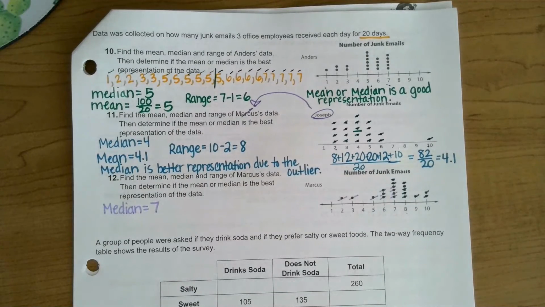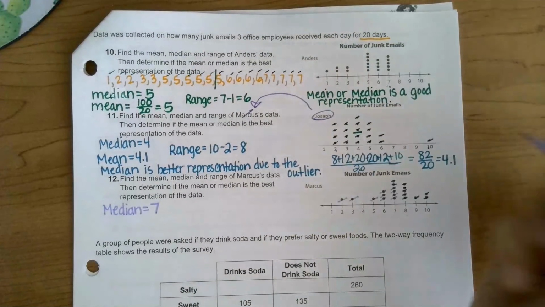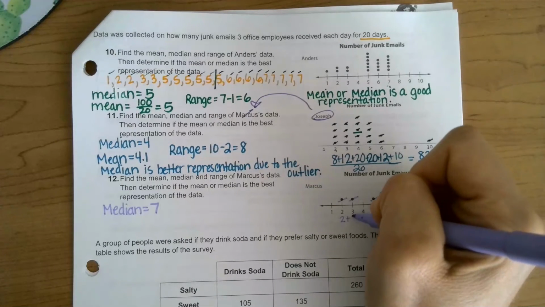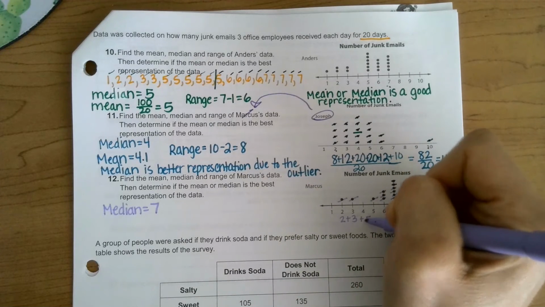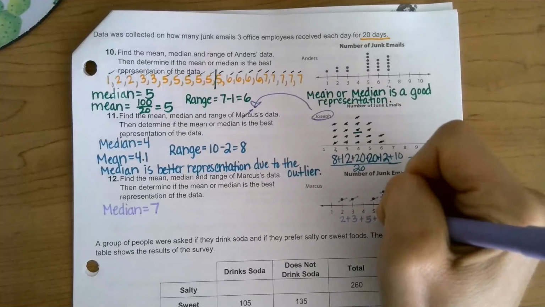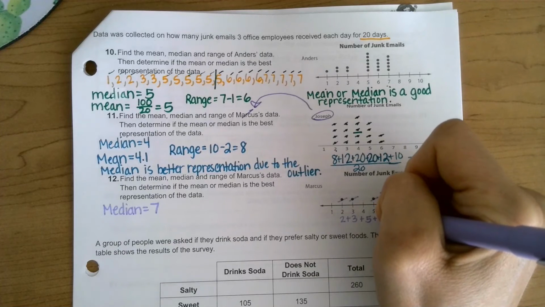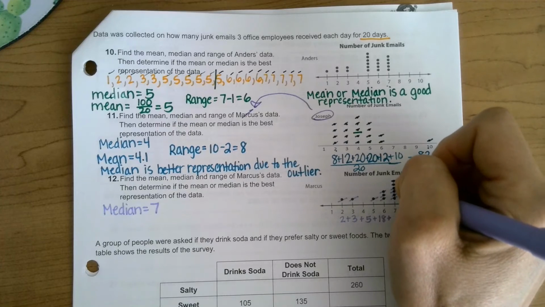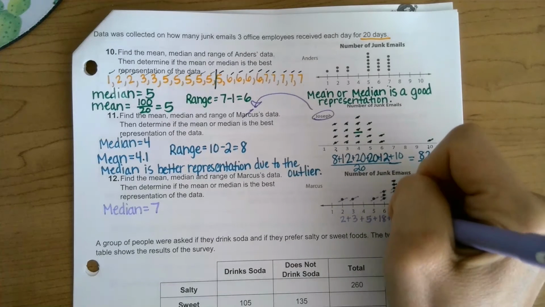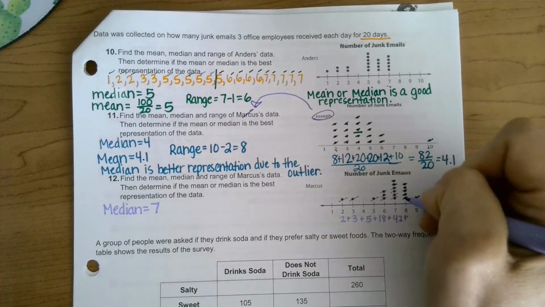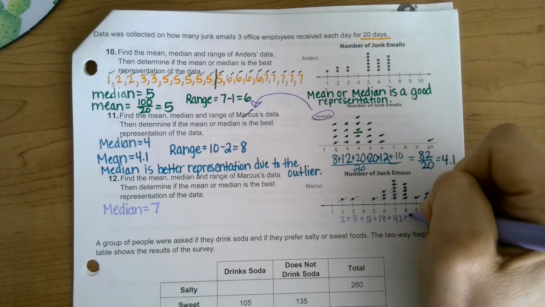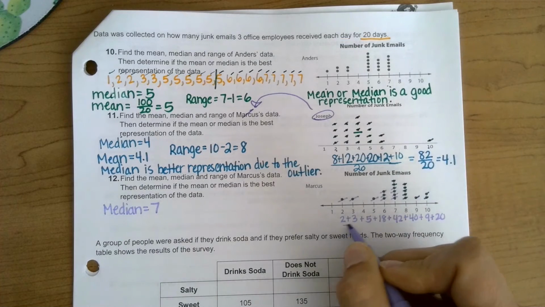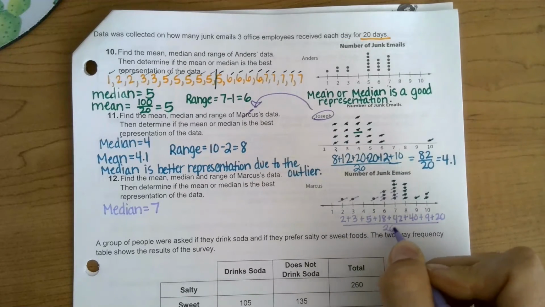Again, I'm just going to multiply how many dots in each. So 2 times 1 is 2, 3 times 1 is 3, 5, 6 times 3 is 18, 7 times 6 is 42, 8 times 5 is 40, plus 9, plus 20, divide by 20.